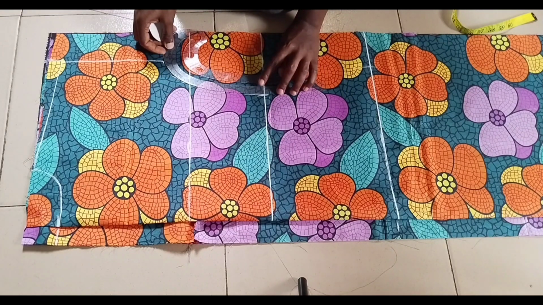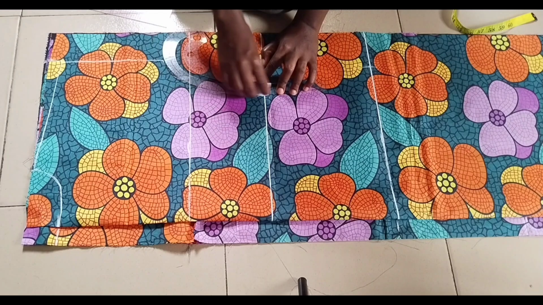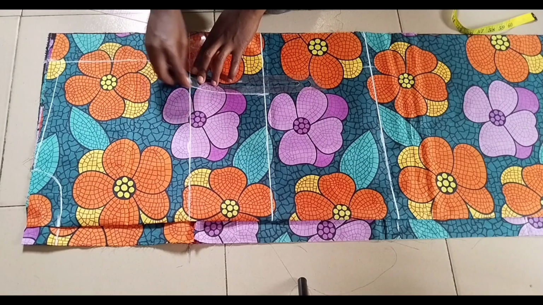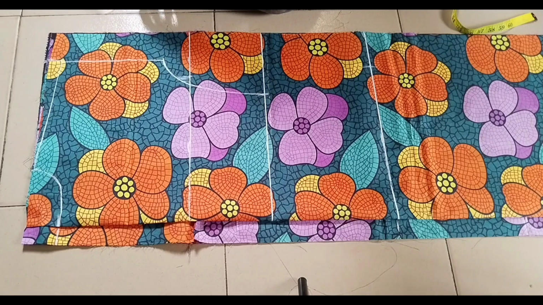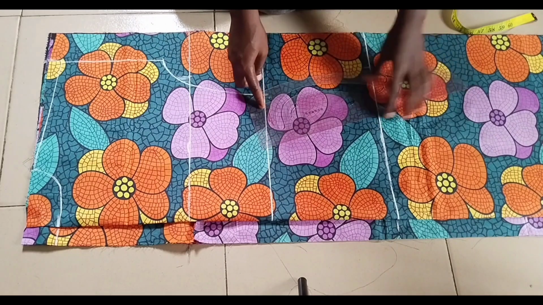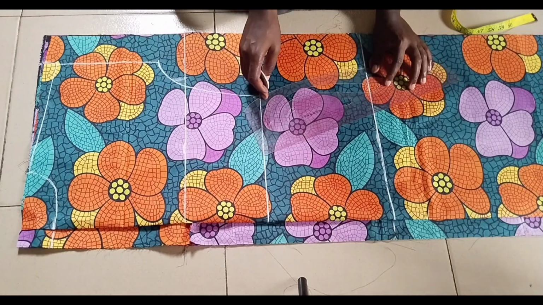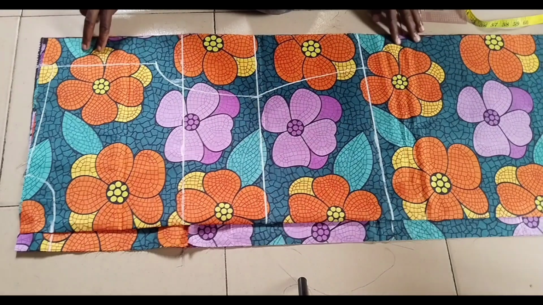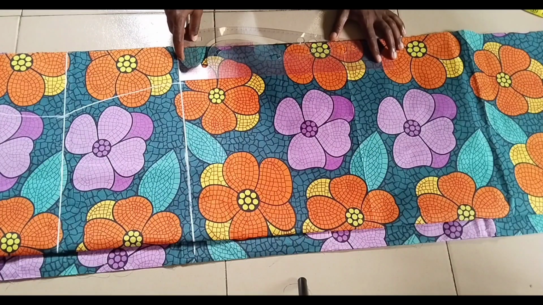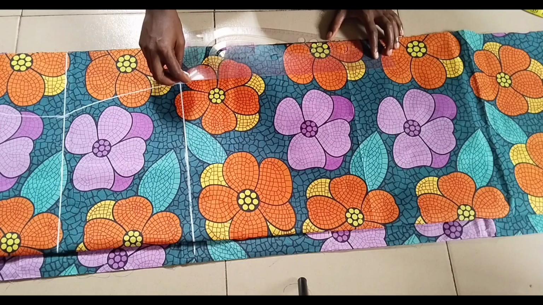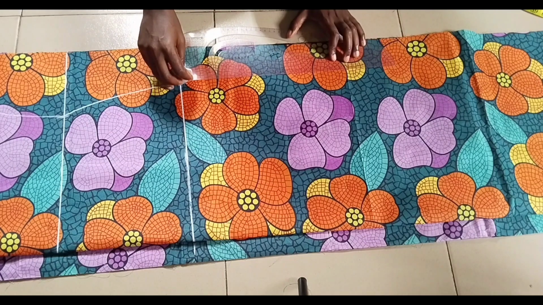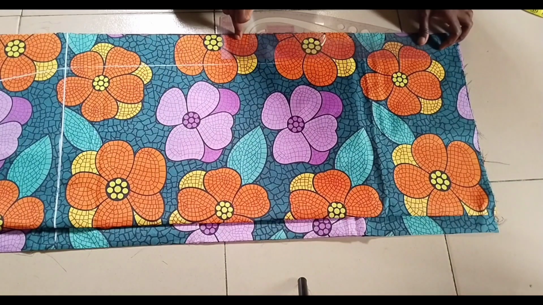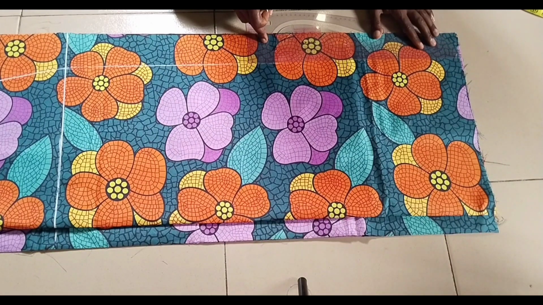Thereafter, I'll go ahead to connect my waist point back to my sleeve, and from my waist point I'll be using my curve rule to connect to the hip point. Next, I'll be taking a straight rule from the hip point all the way to the hem line of the dress, or the border line, which is the full length of this dress.